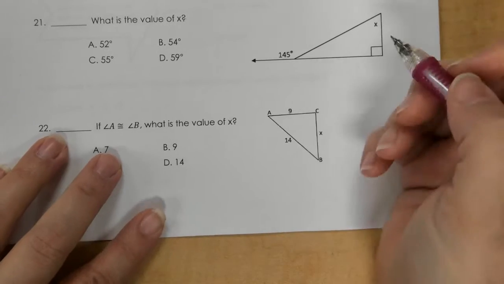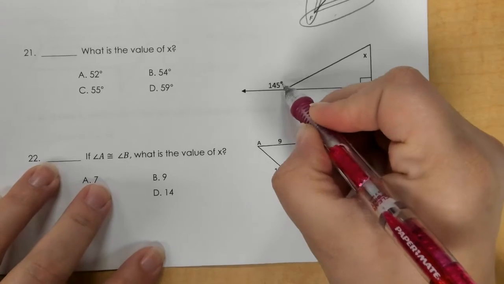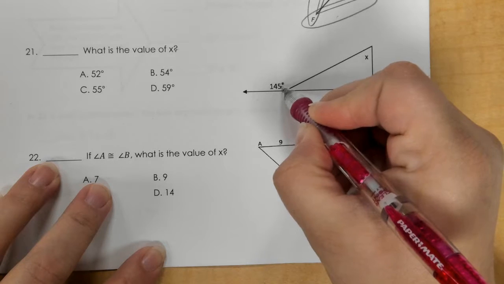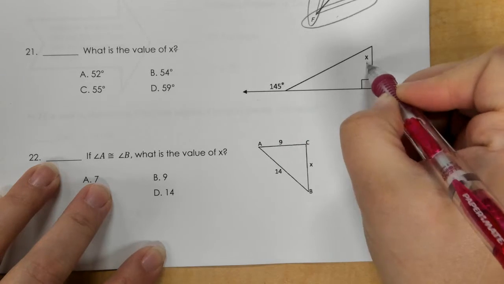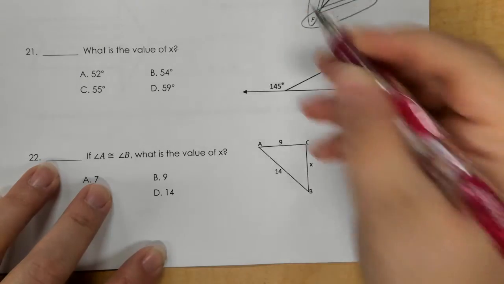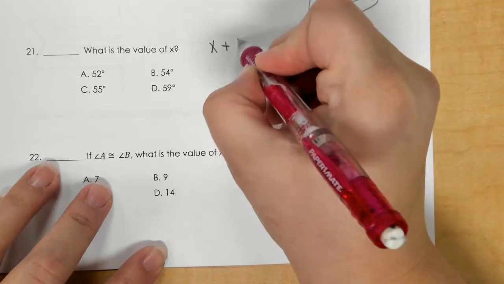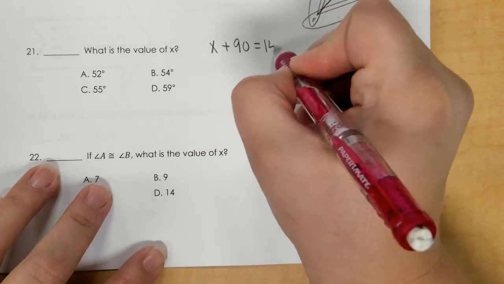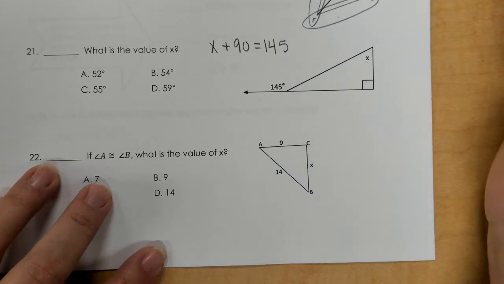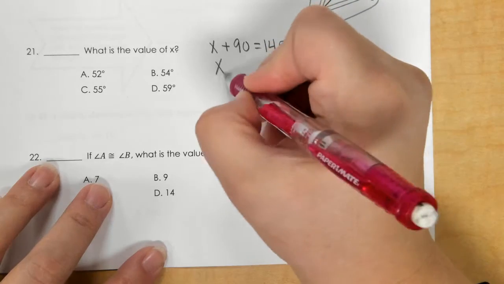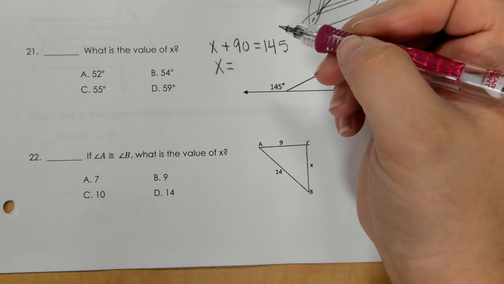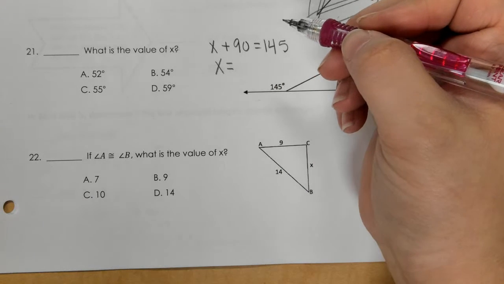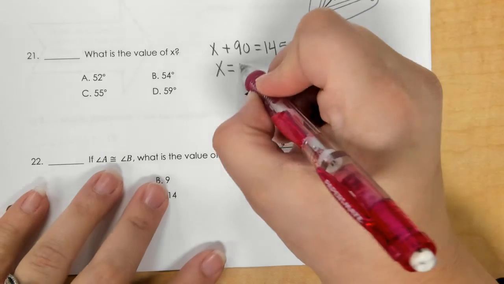Okay, in number 21, the theorem says that here's the exterior angle, and the angles that are opposite of that, which are these two here, if I add these, they equal 145. So I could simply say x plus 90 equals 145. And then to solve, you would just subtract 90. And we would get 55.